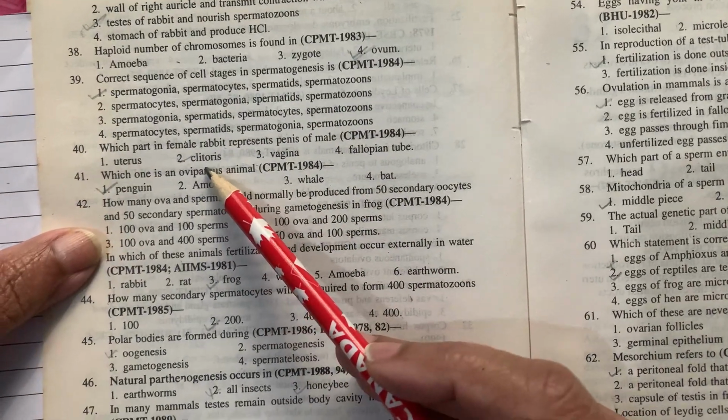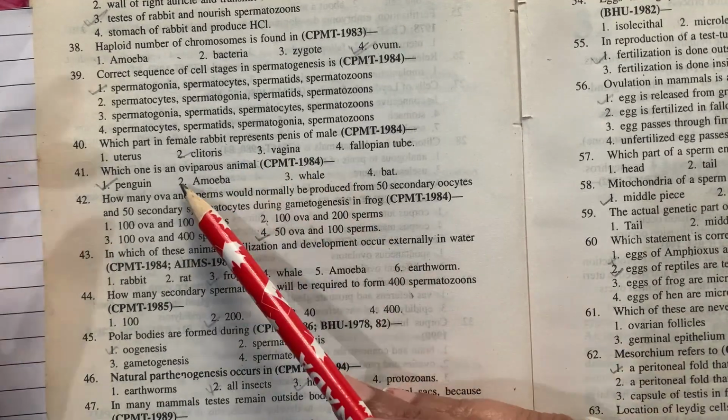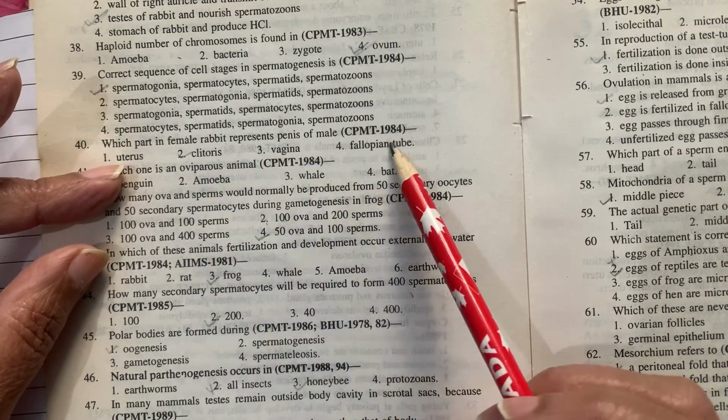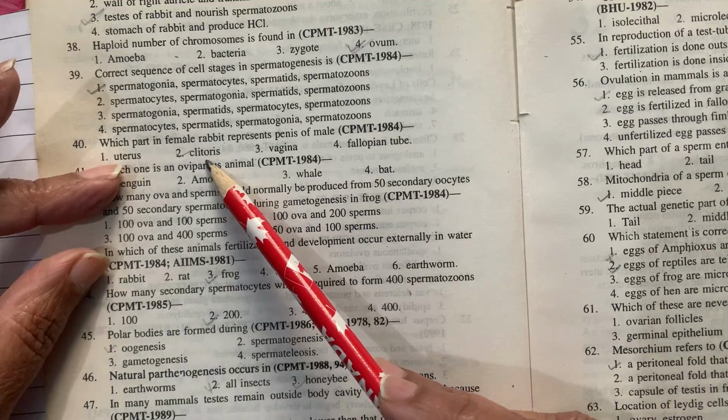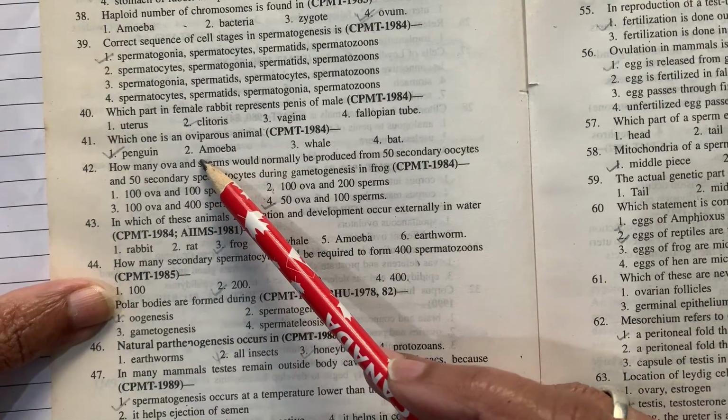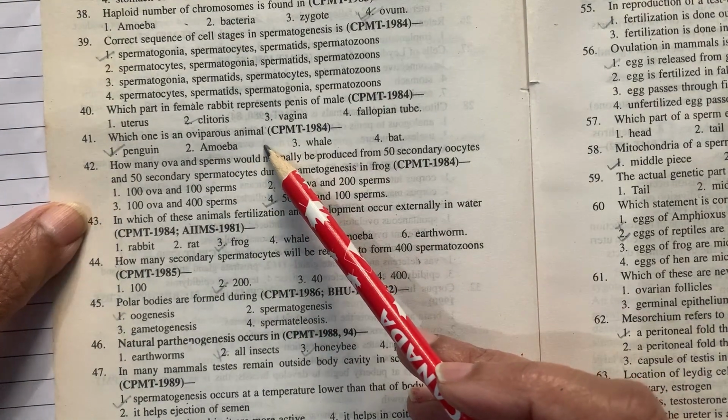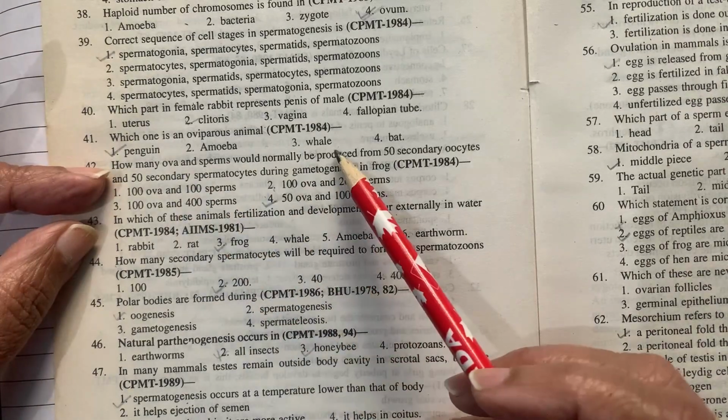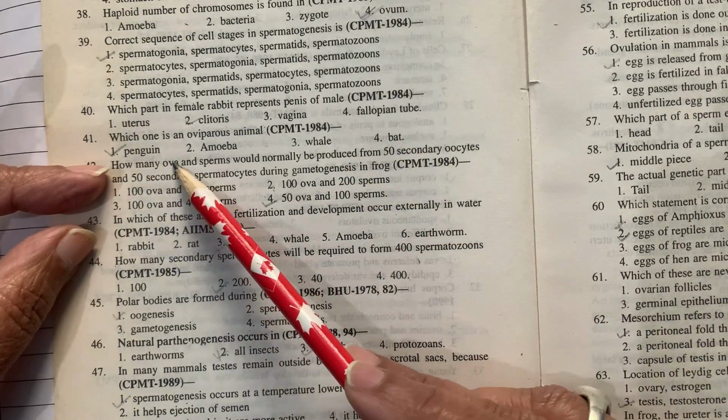Which part in female rabbit represents the penis of male? Uterus, clitoris, vagina, fallopian tube. That is the clitoris. Which one is an oviparous animal? Penguin, amoeba, whale, bat. Correct option is penguin.